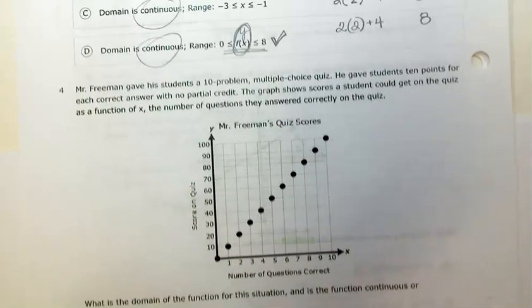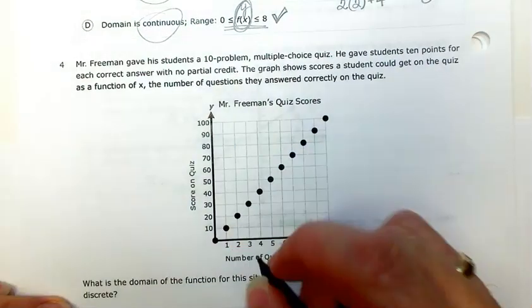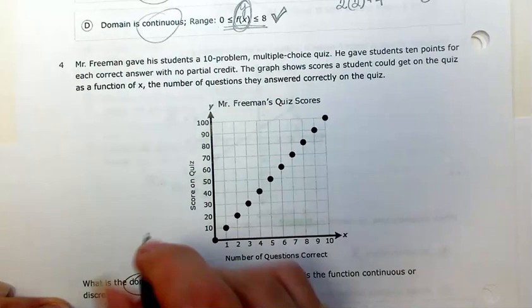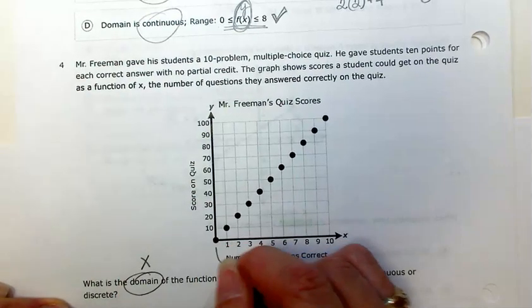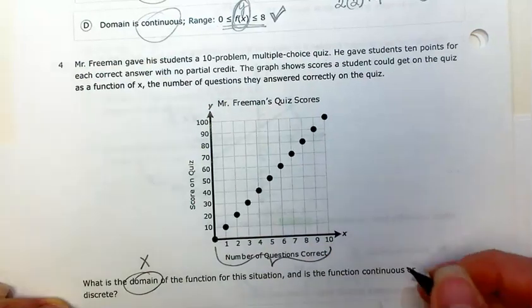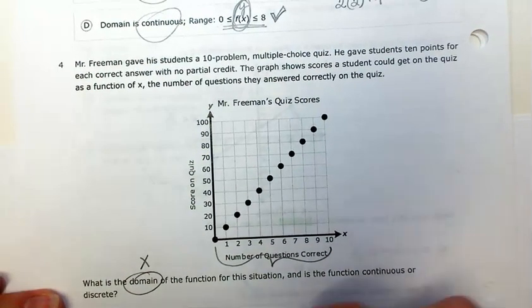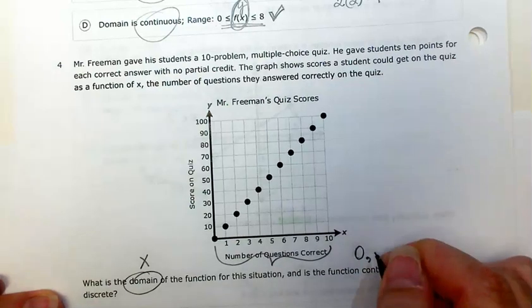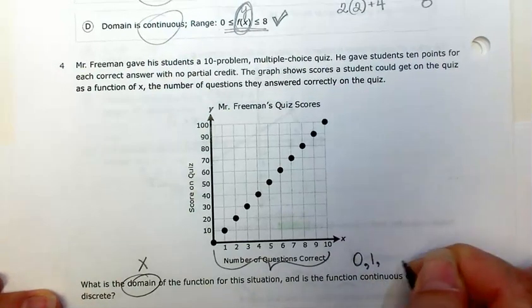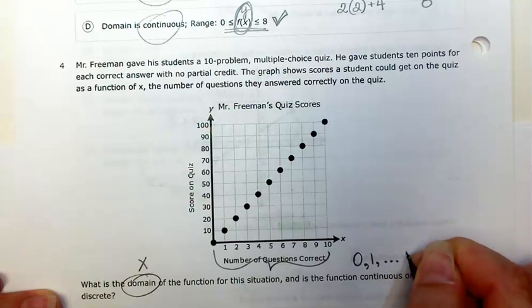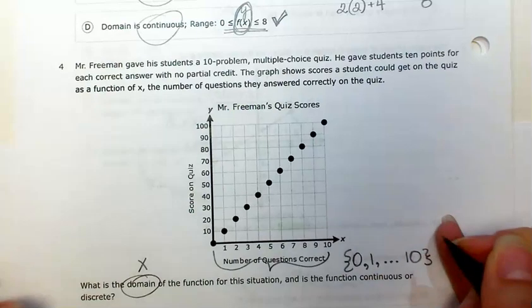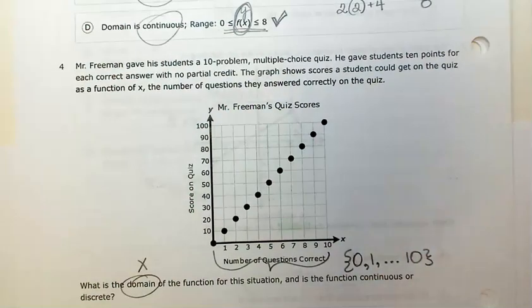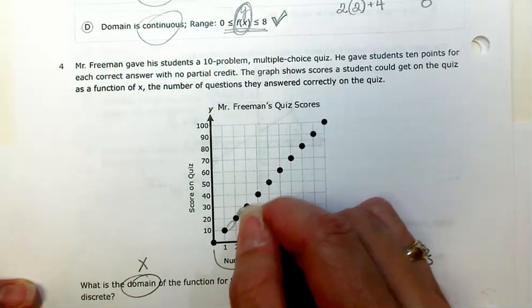Okay, so first of all, your domain is what's being asked for. That's your set of x values. What is the possible set of x values? Well, you can get 0 questions correct. You can get 1 question correct, all the way up to getting 10 questions correct. Okay? And is the function continuous or discrete? Well, this one is discrete because they've already said there's no partial credit.